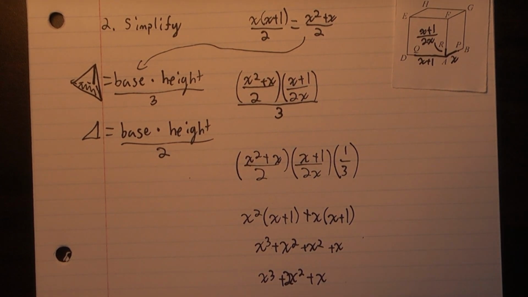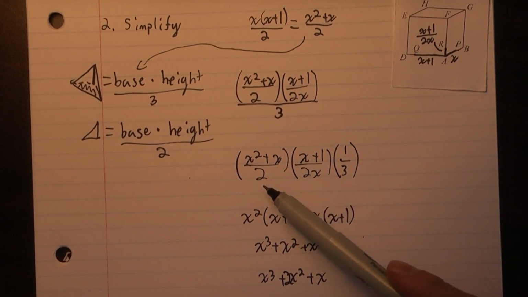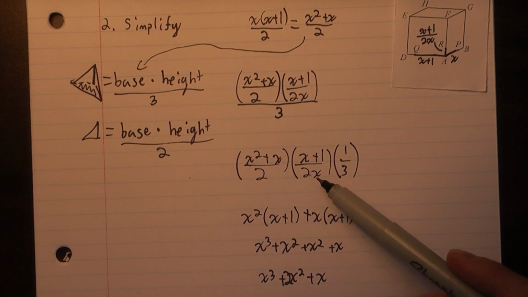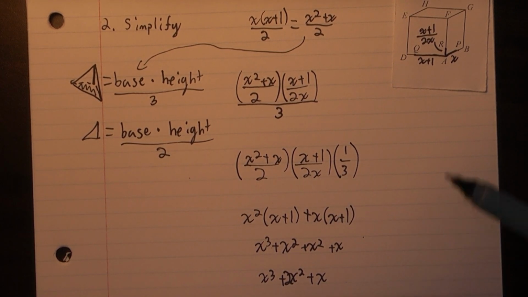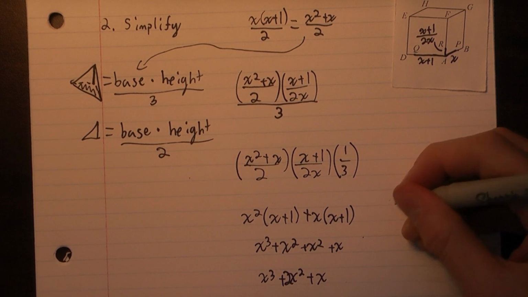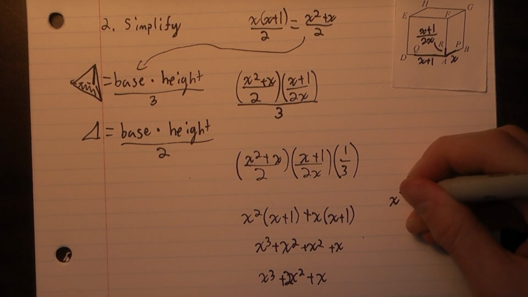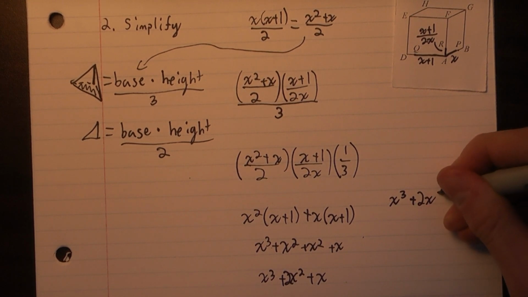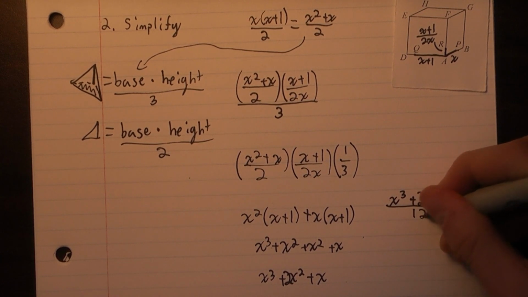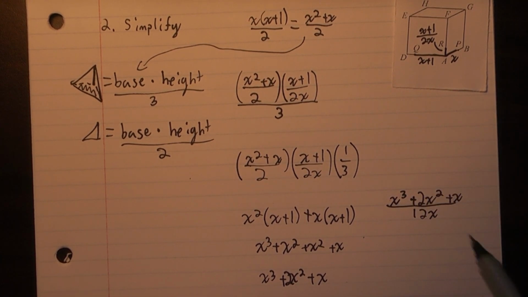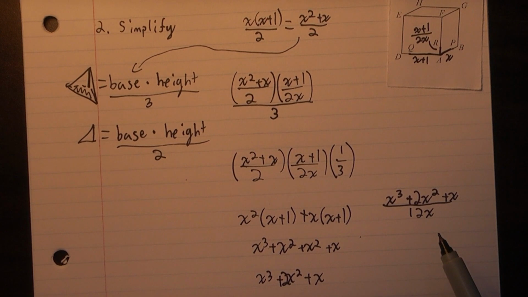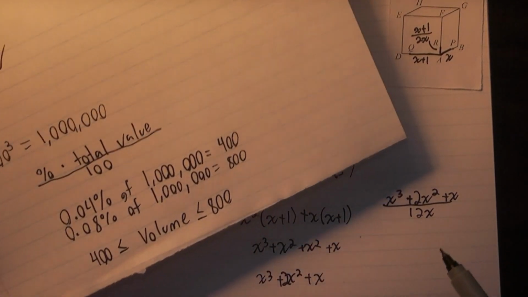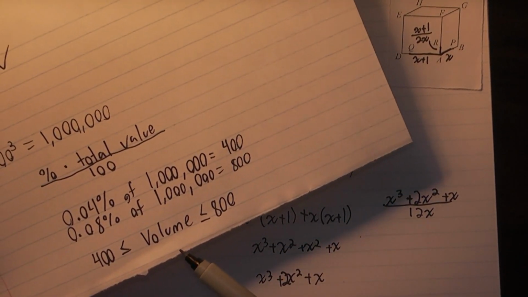Now for the denominators, which are a lot easier. 2 times 2x is 4x, and 4x times 3 is 12x. So here we have x cubed plus 2x squared plus x over 12x. This is our volume, and if we look back to step 1, our volume is between 400 and 800.